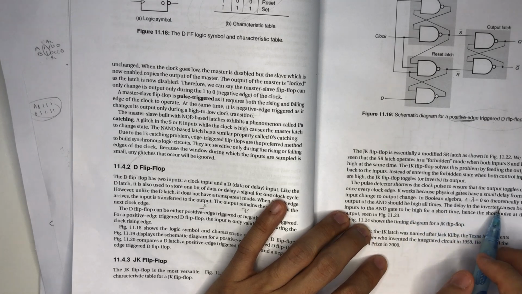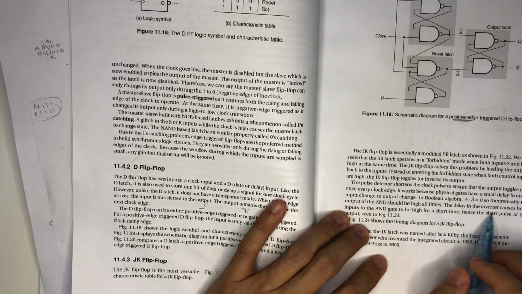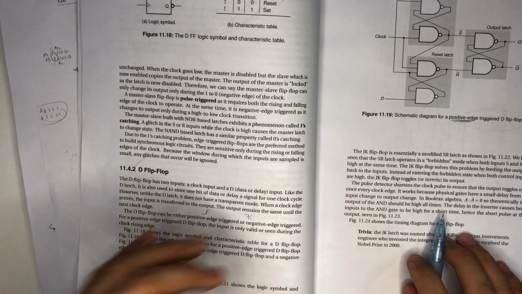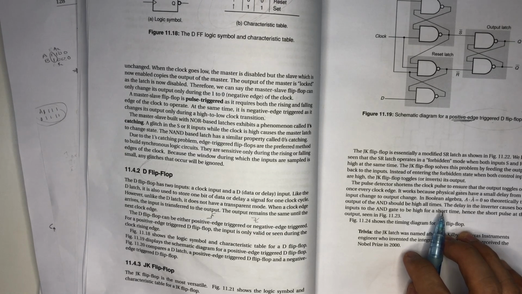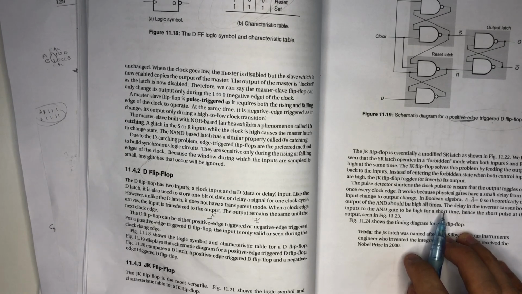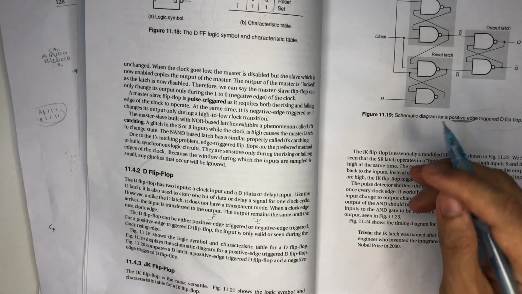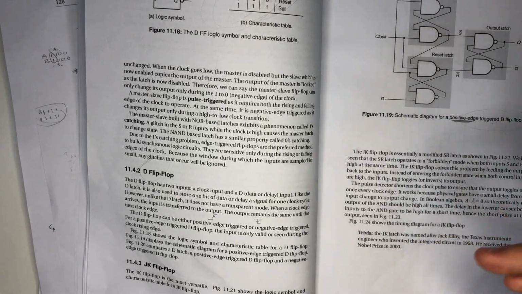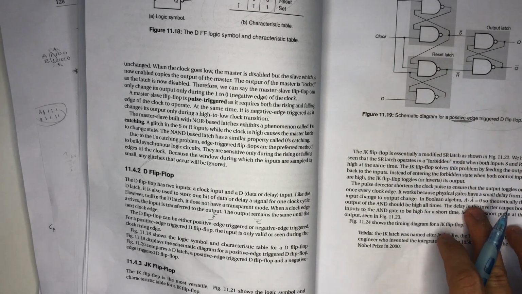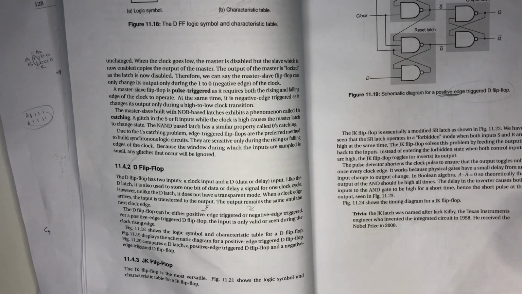The delay in the inverter causes both inputs to the AND gate to be high for a short time, hence the short pulse at the output. It's similar to when we ask why we add a buffer. Even though the input and output of the buffer don't change, we want to add delay. So this one is also the delay. We want to use the delay function.